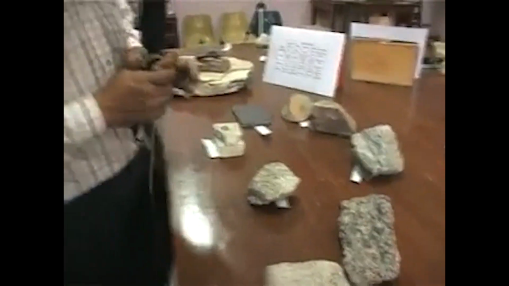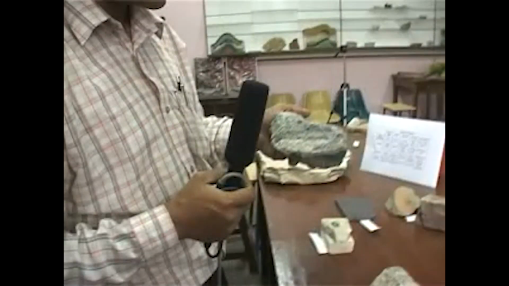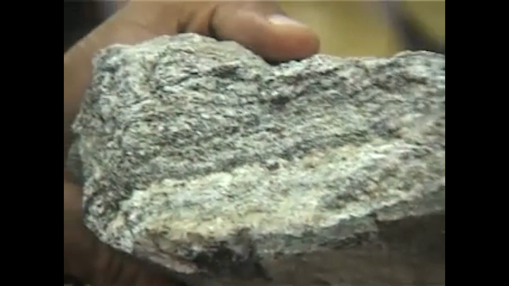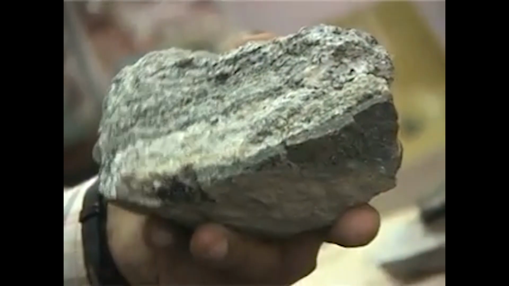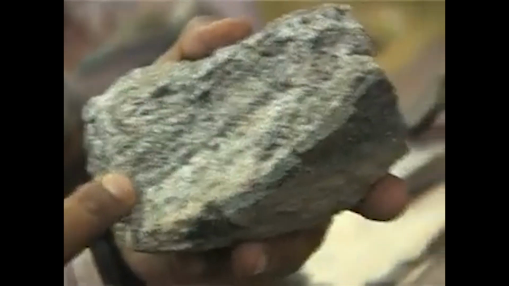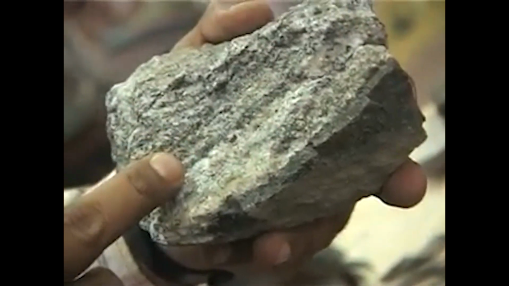Okay, and another type of rock of very similar characteristic is granulite, and that is this one here. Constitutionally, granulite is very similar to gneiss, but it has quite a bit of mafic mineral in it. In fact, among the mafic minerals abundant in this one is the pyroxene mineral.